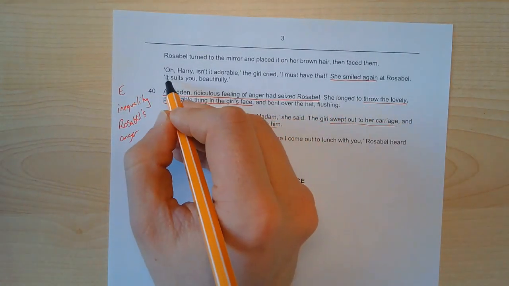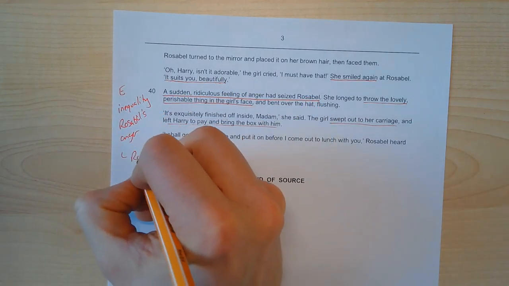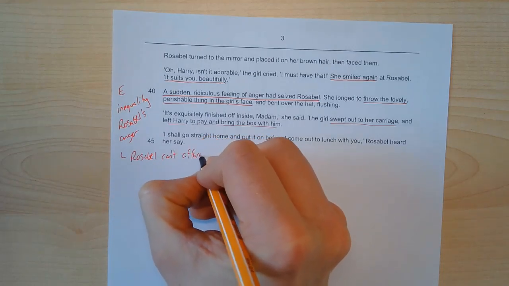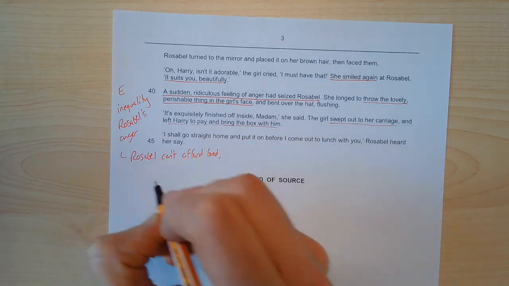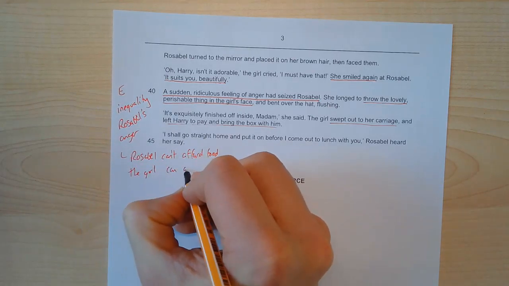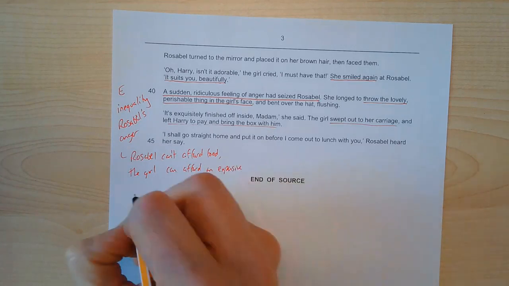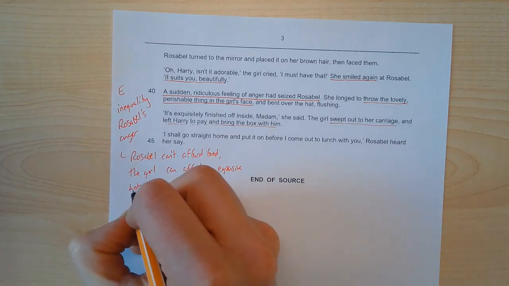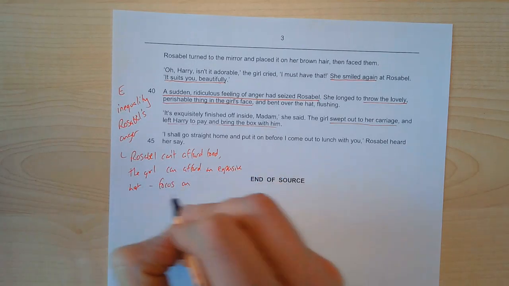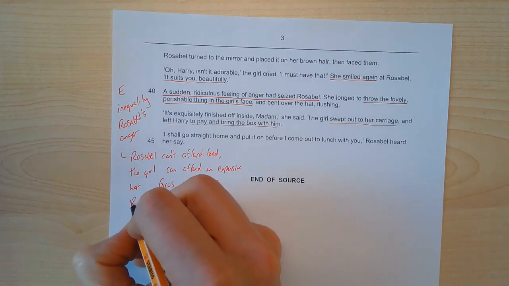She's angry because of the comment, suits you beautifully, because Rosabelle can't afford food, but the girl can afford an expensive hat. So we see how we focus on how unfair Rosabelle's life is.